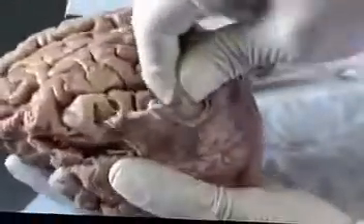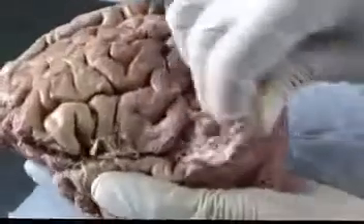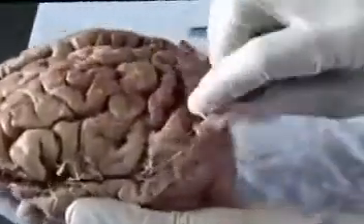Now, as I'm removing the Pia mater from the surface of the brain, we should be careful about noticing one thing. This is actually a post-mortem artifact, a preservation artifact, whereby the Pia mater is easily coming out from the surface of the brain. But remember, in an actual situation, in a living brain, this is not possible.